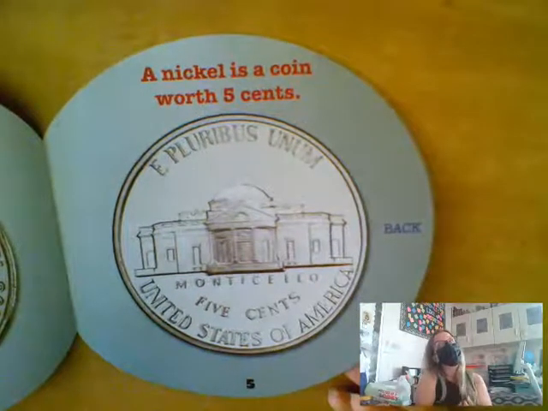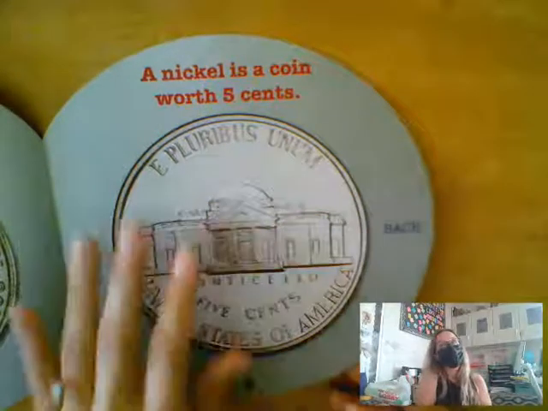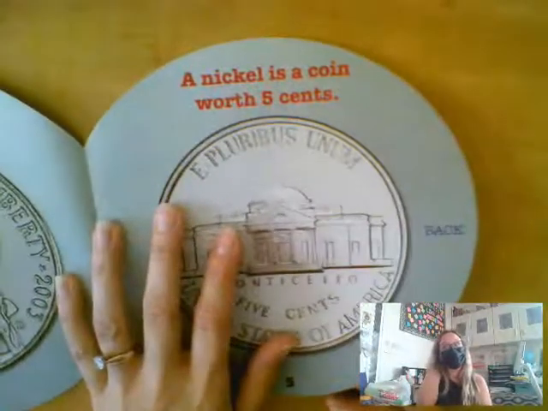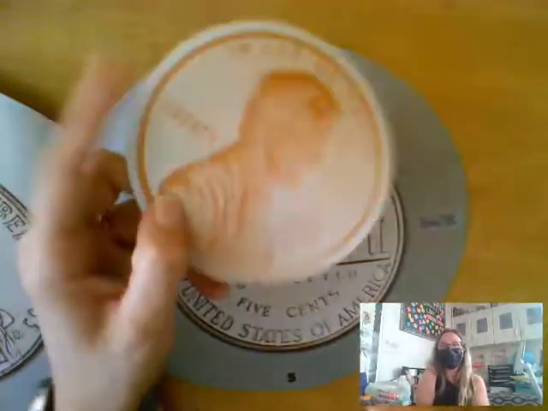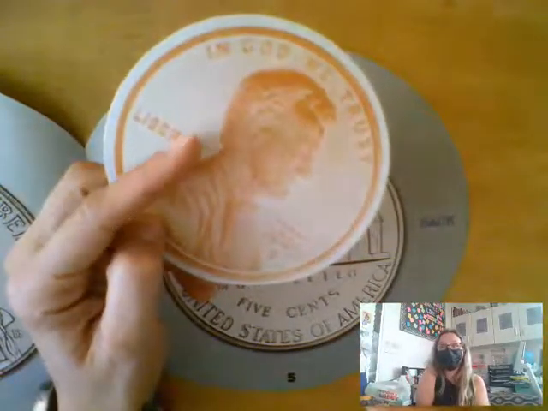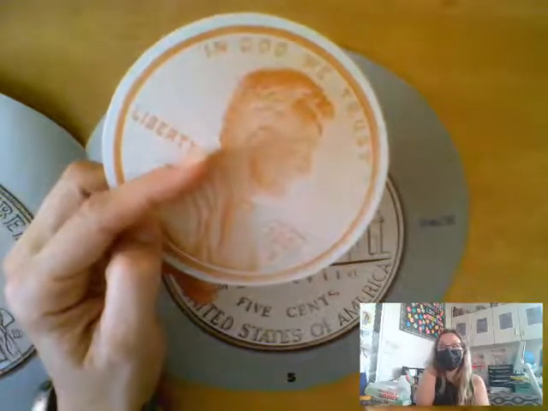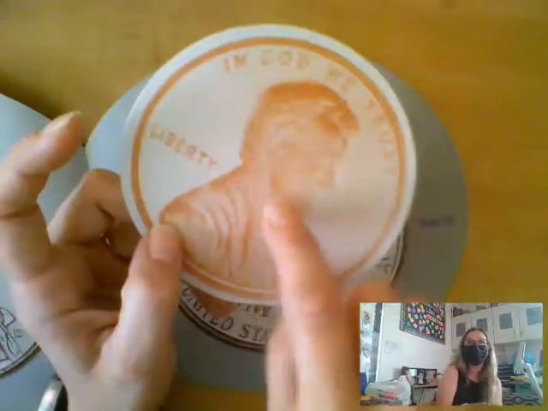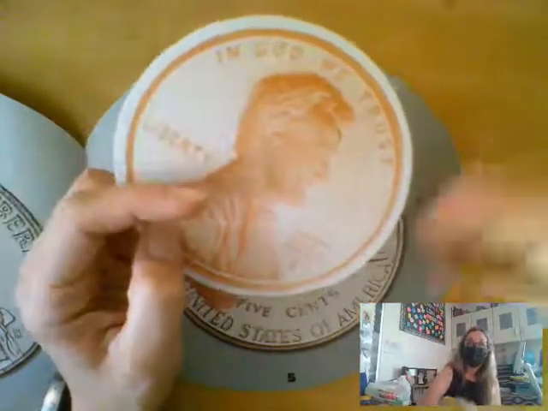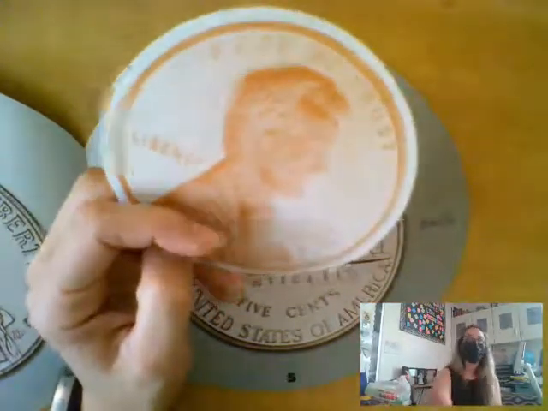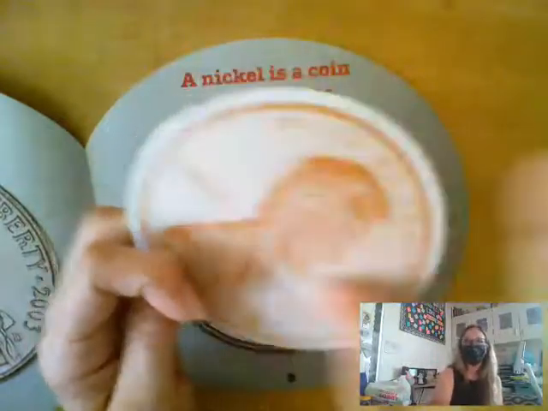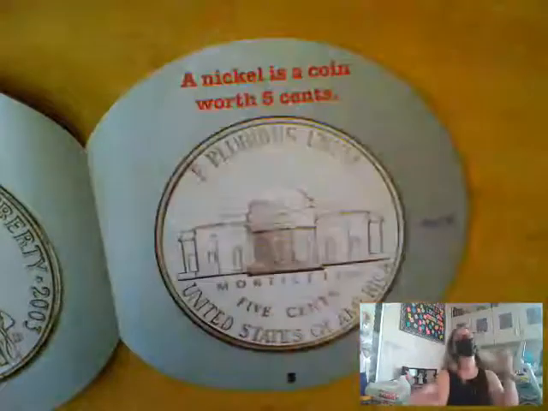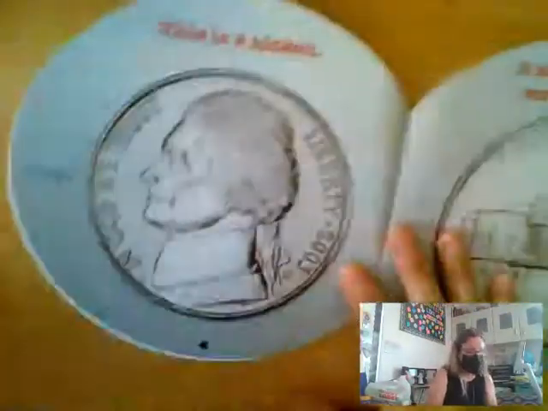Copper. What is the true color of a penny? That is the true color. Before it was made of copper and turned into... No, this is the color of copper. What happens to copper is when it gets wet and rain and salt and snow and cold and hot, it turns that green color. But this is the true color. Okay? All right.